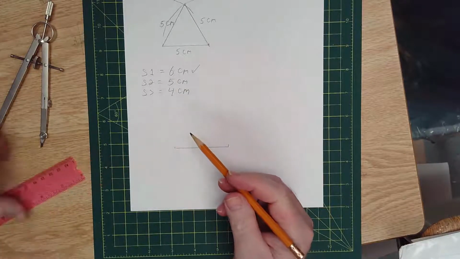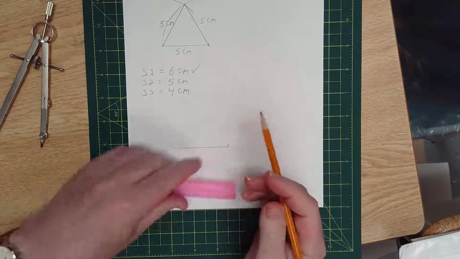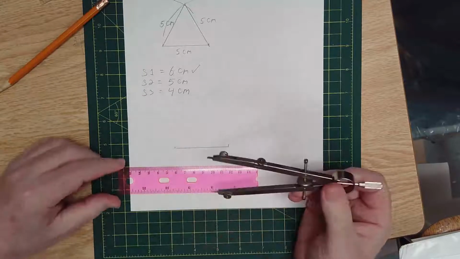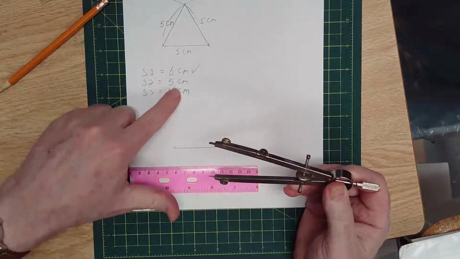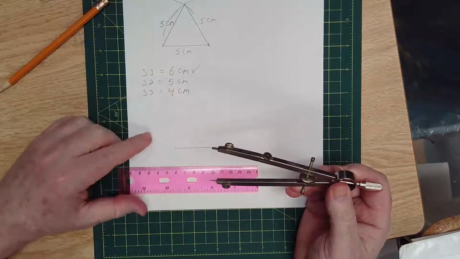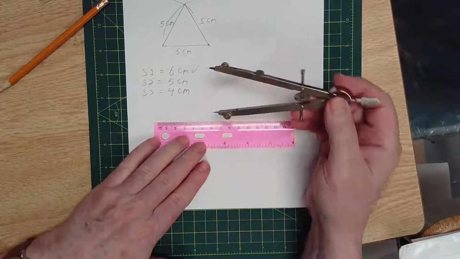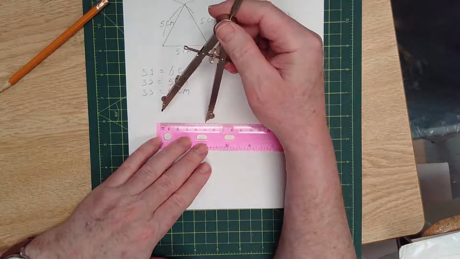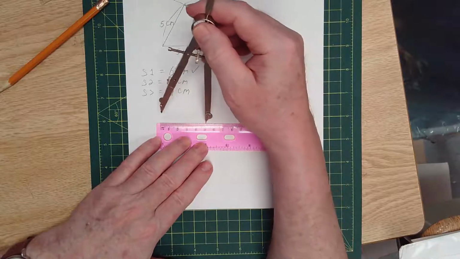Let's use our ruler, because we're going to bring our compass back. We have to measure each one of these lines. So let's go with the 5 centimeter line next. I'll go up here and measure this on my ruler, and I have to do 5 centimeters. So there is 5.